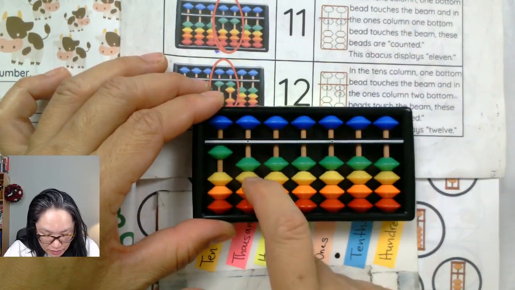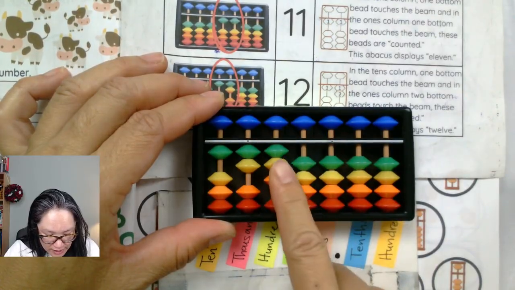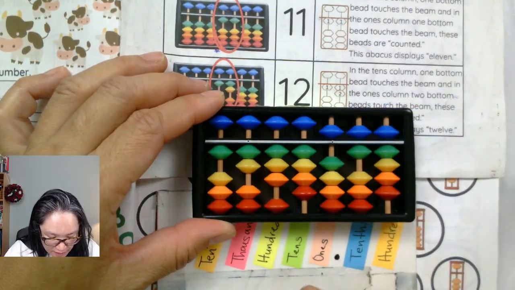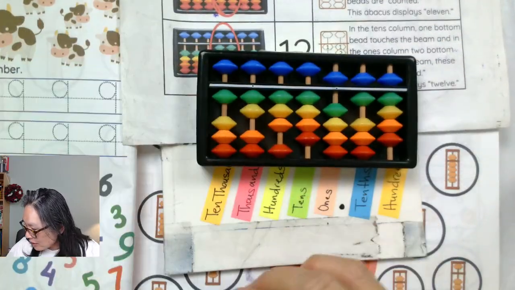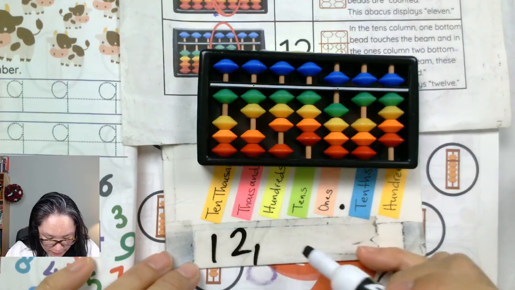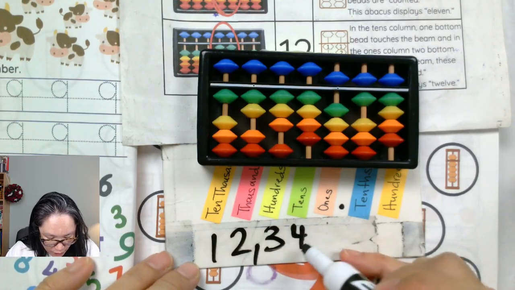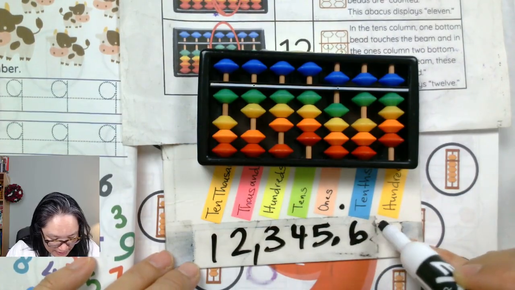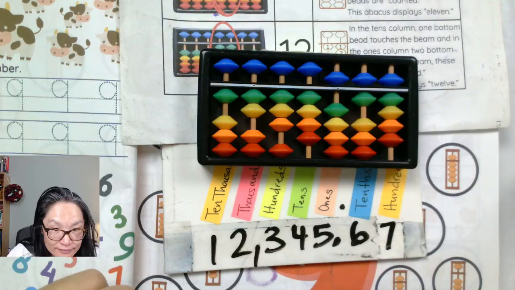Ethan's number would be 1, 2, 3, 4, 5, 6, 7. So this, what Ethan had mentioned, is now 12,345.67.